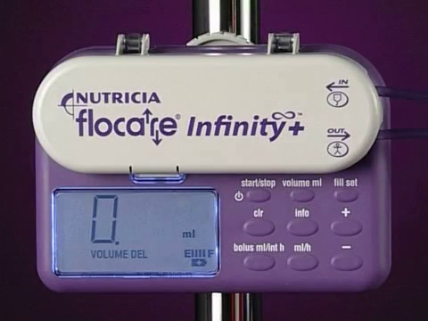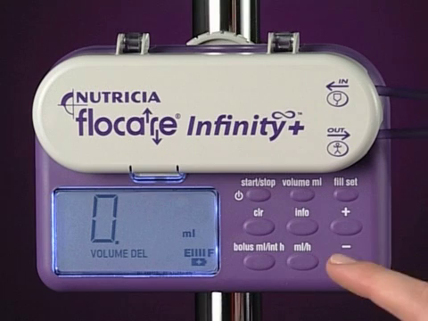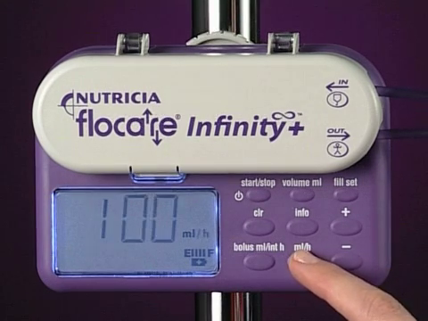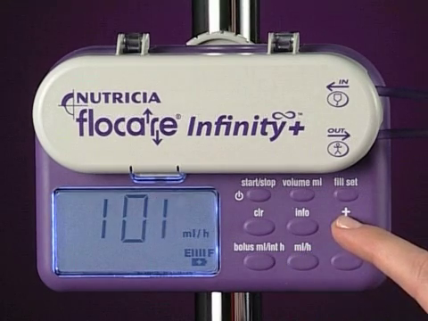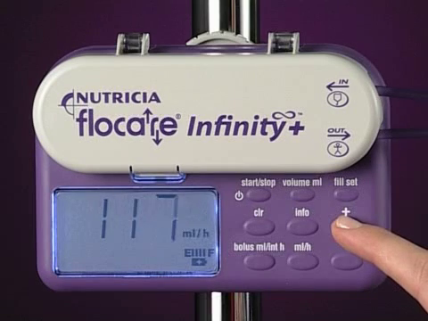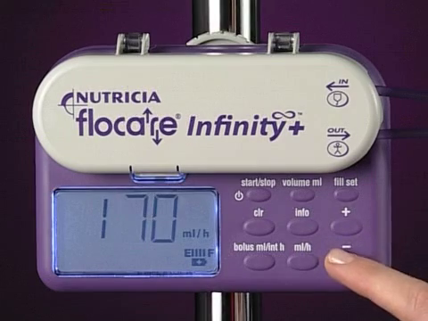Let's move on now to programming the pump. We'll start by simply programming a flow rate for continuous feeding. Normally, when in hold, the pump will display the flow rate. If the display shows any other parameter, then press the milliliters per hour key. Then simply use the plus and minus arrow keys to change the flow rate.